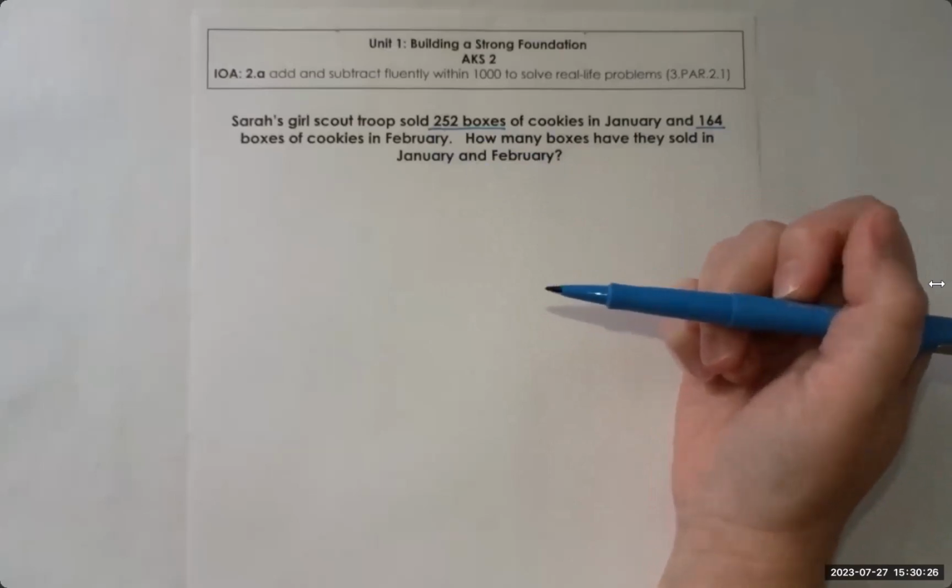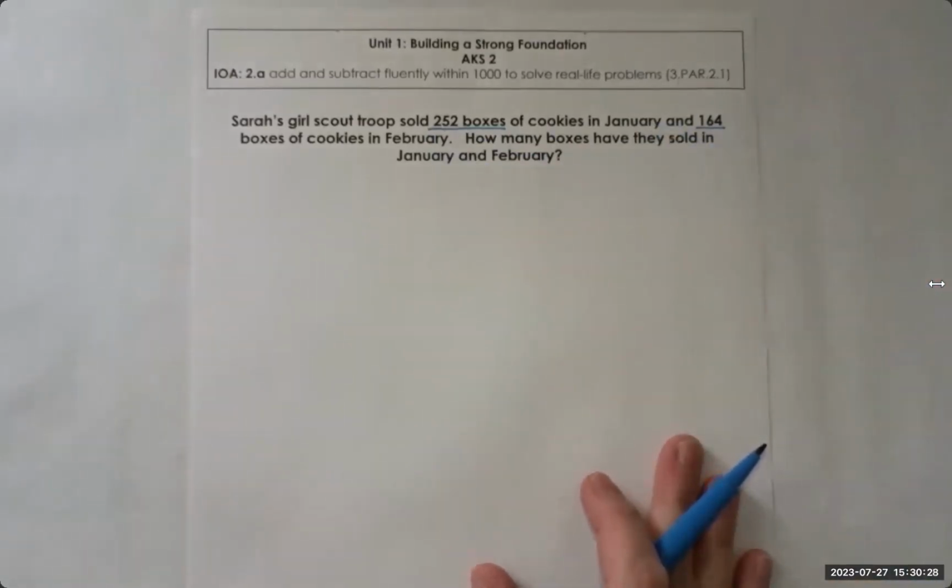So I'm going to use a part-whole diagram to help me organize my thinking. This will also help me to determine which strategy I should use in order to solve.